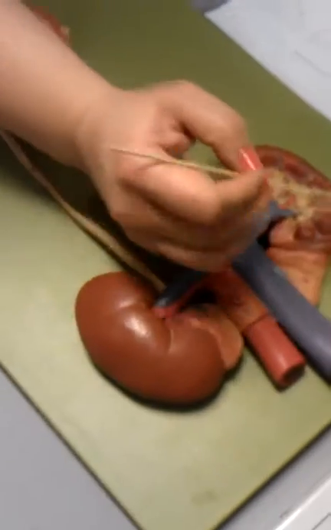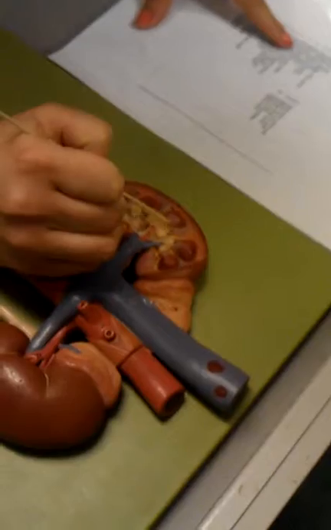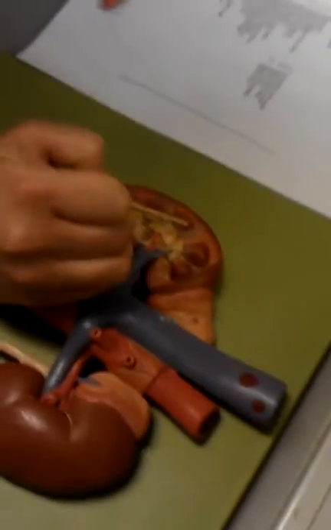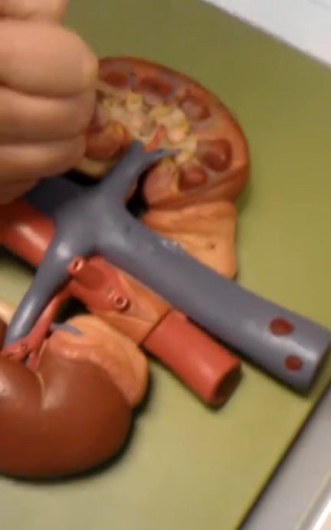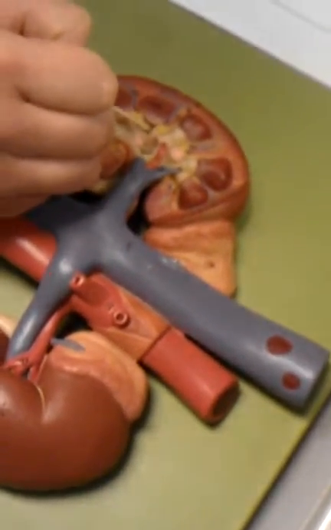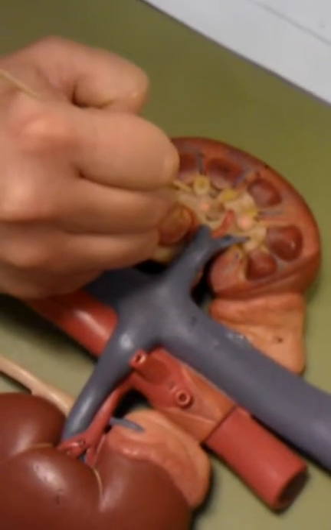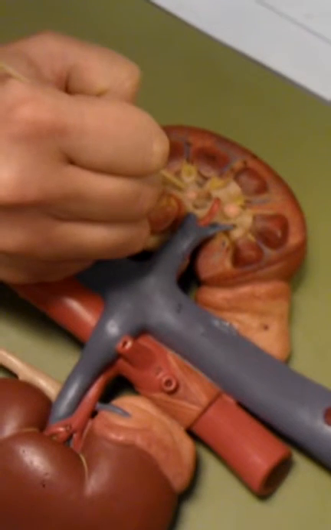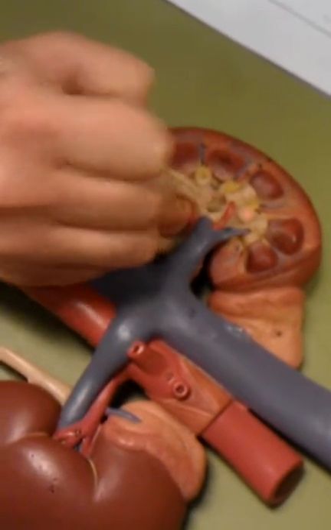So here we have the renal pyramids or the medullary pyramids. The papilla is this little end right here, which empties out into the minor calyx, which is right here, which then empties out into the major calyx, which then empties out to the renal pelvis.